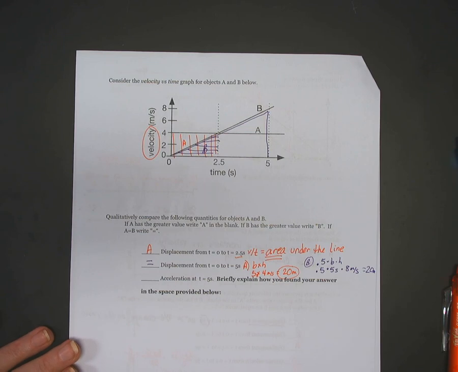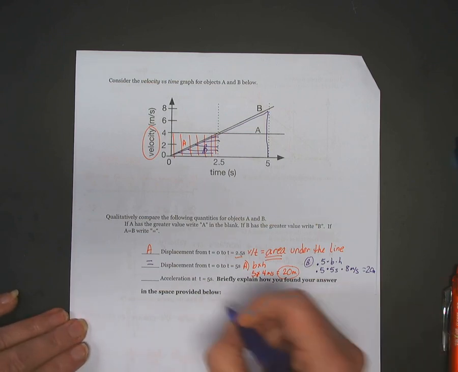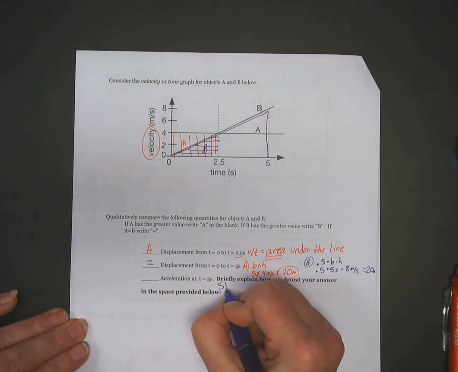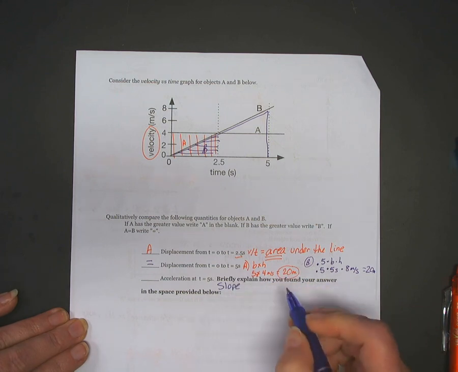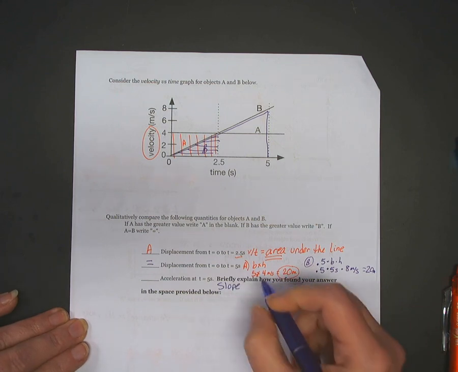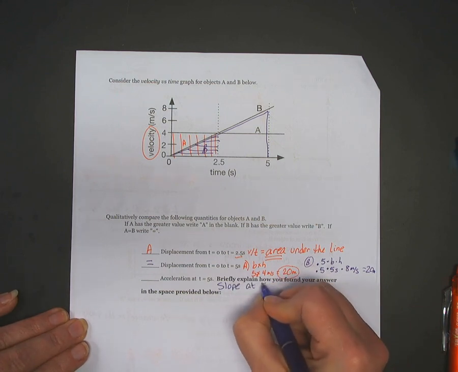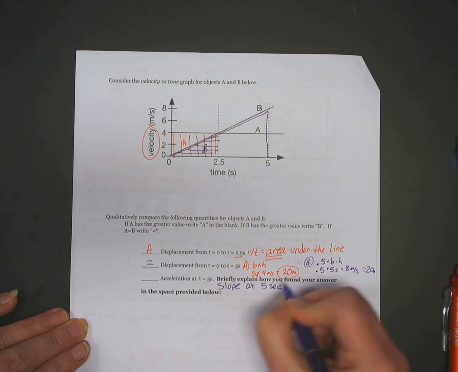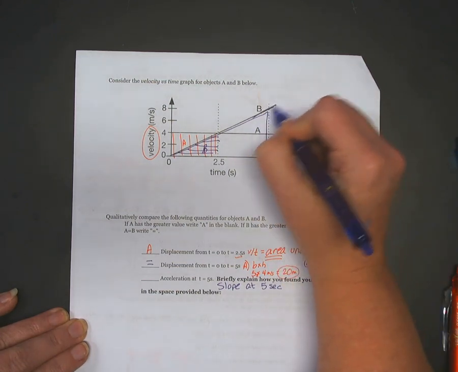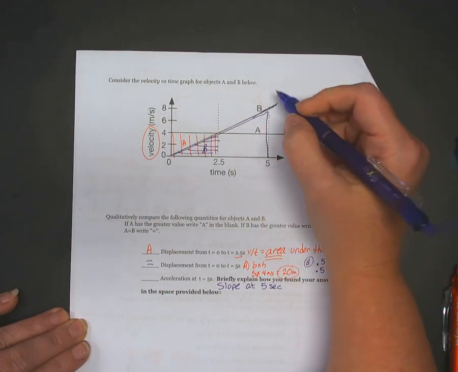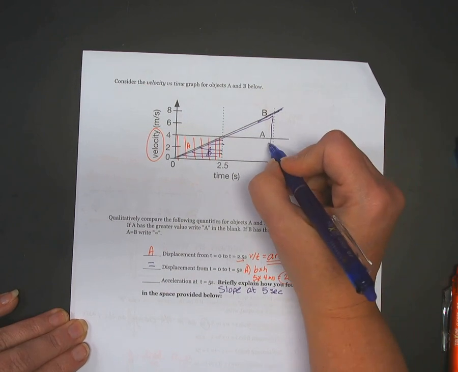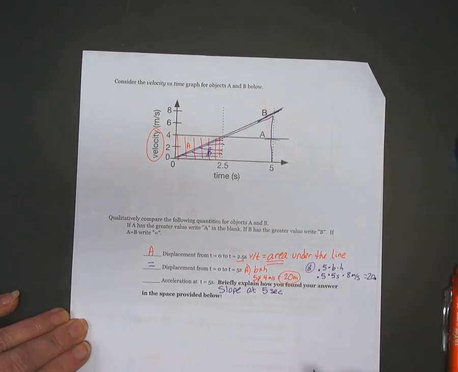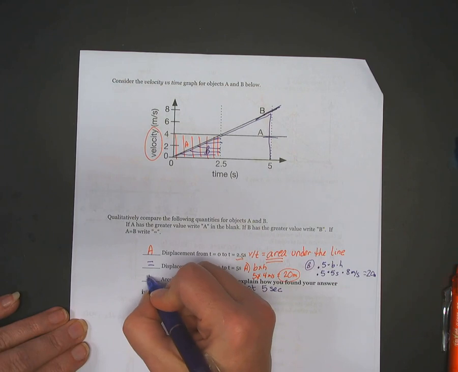Who has the acceleration? Acceleration is your slope. Who has the steeper slope at 5 seconds? So the steeper slope at 5 seconds, B is way up there. A is way down here. I would say that that's B.